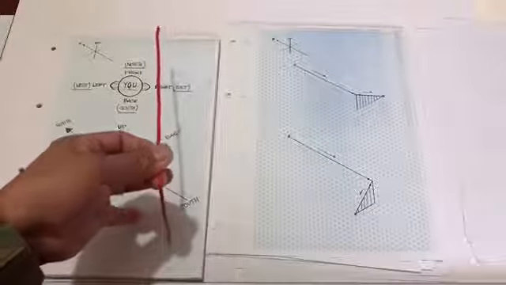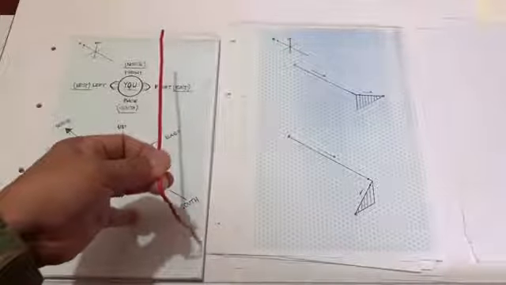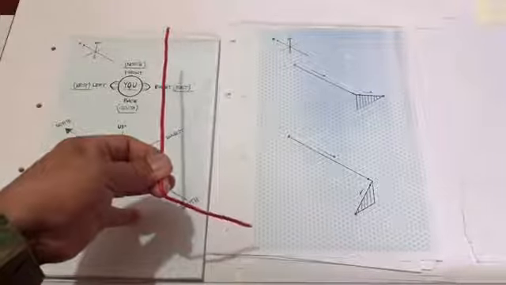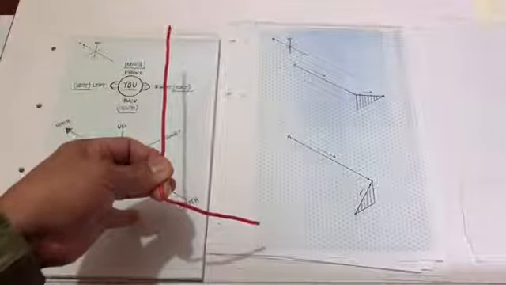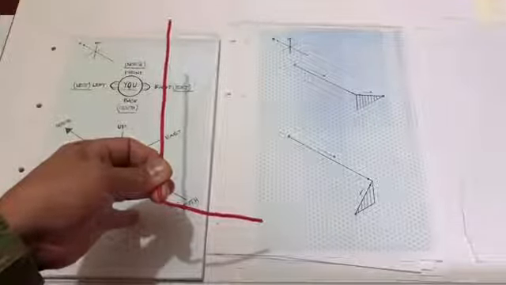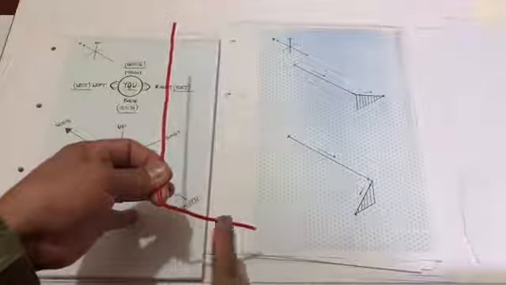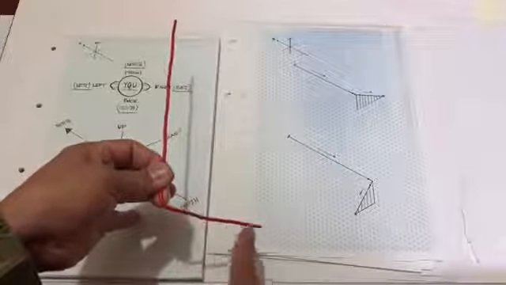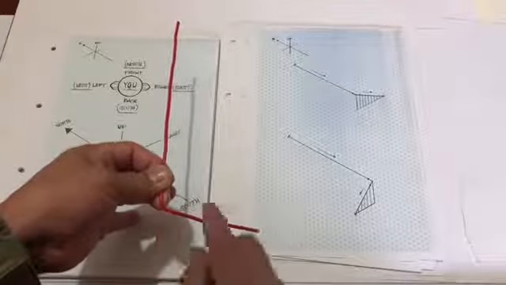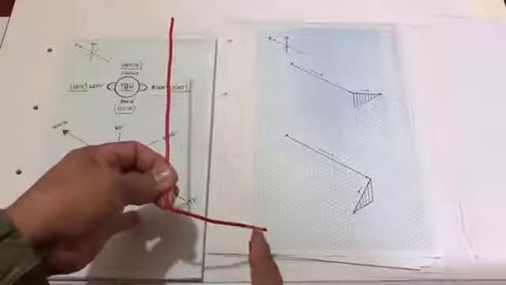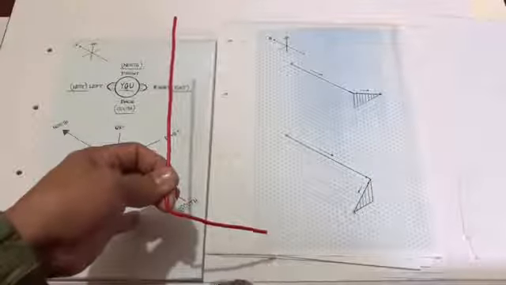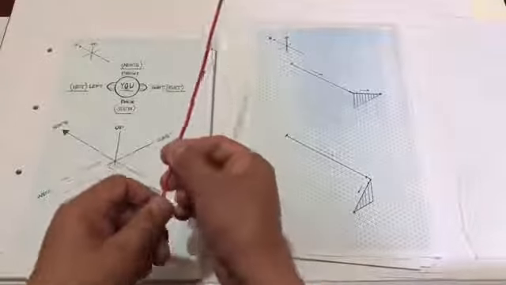Okay, originally it is going down and deflected to the east. So it went down to the east. Okay, it went down to the east. Right.